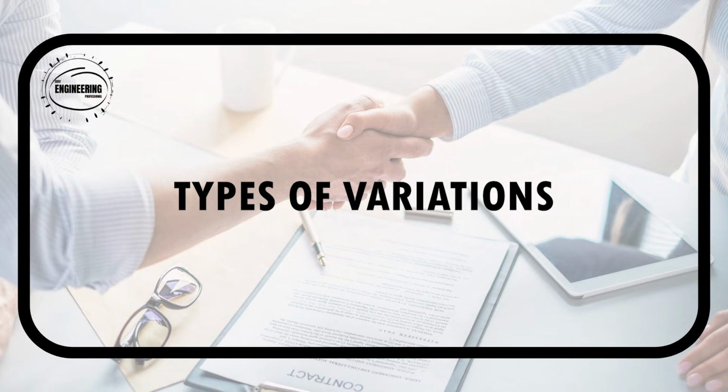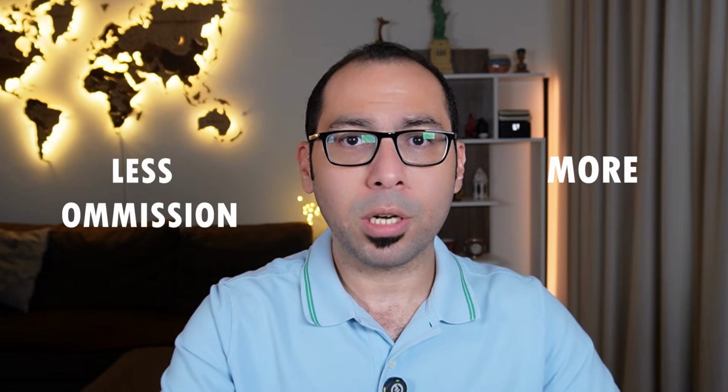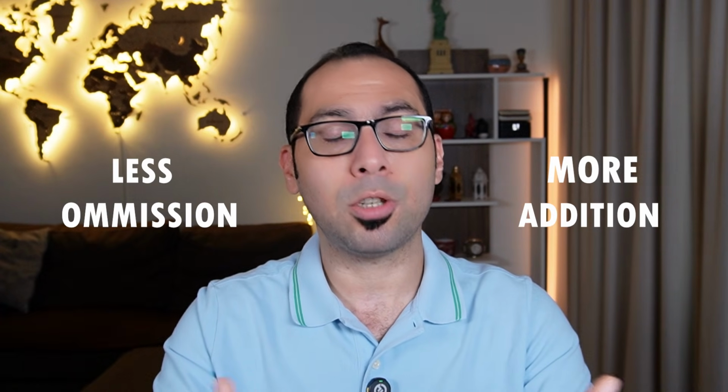And the second point we need to discuss here is the types of variation. We have 3 types of variations: the change in quantity, the change in specifications, and the change in both quantities and specifications. The first one, change in quantities, means that the quantity that you are required to do as per your contract has changed. It can be more or it can be less, omission or addition. So this is a change in quantity.